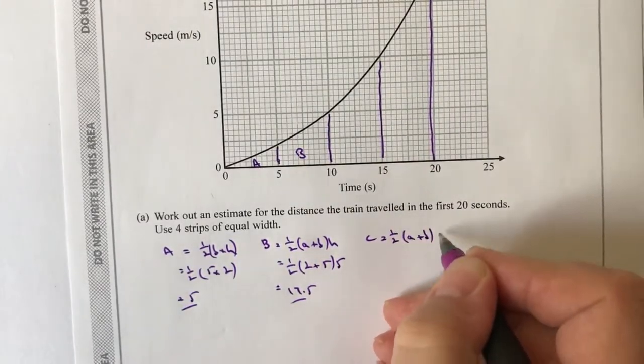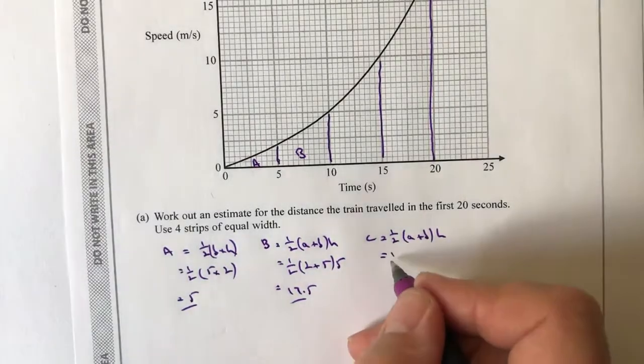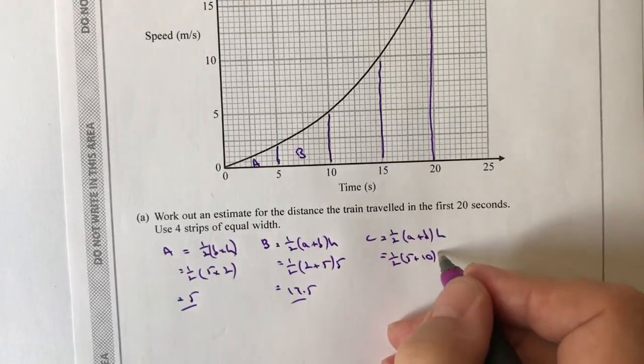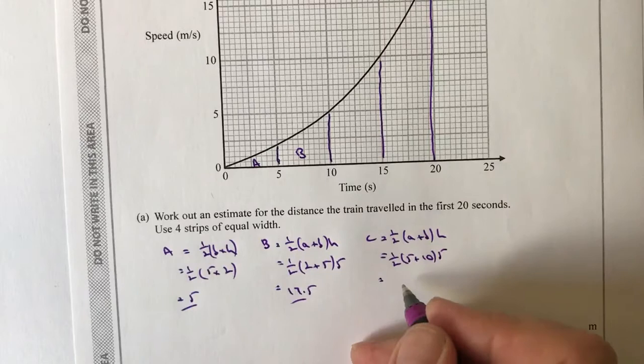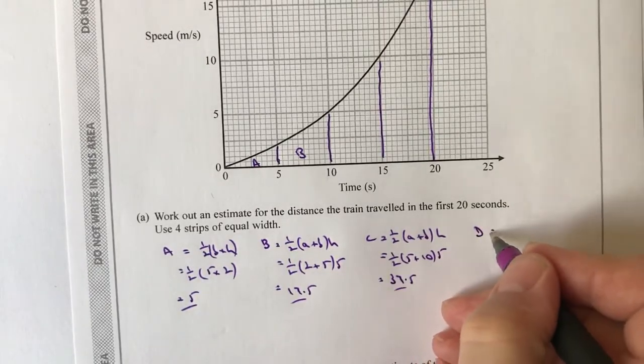C we're going to do exactly the same, and again we're going to use the trapezium formula, a half (a plus b) times h. Plug the information in. I'm going to get a half, 5 plus 10, multiplied by 5 again, so that's going to give you 37.5. And then D is the final one.